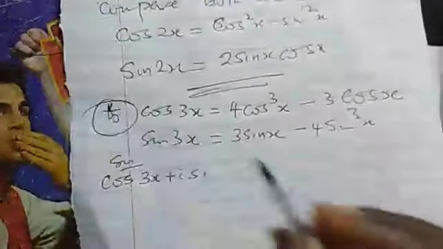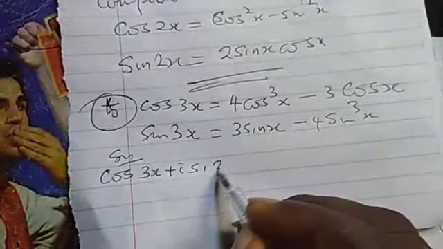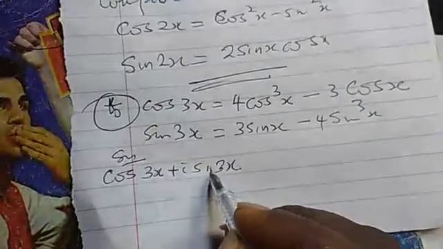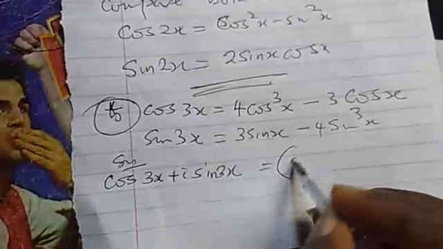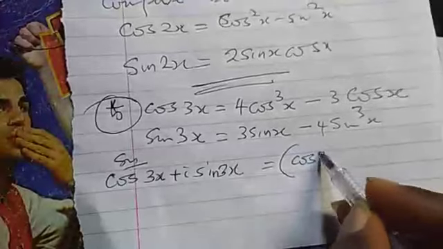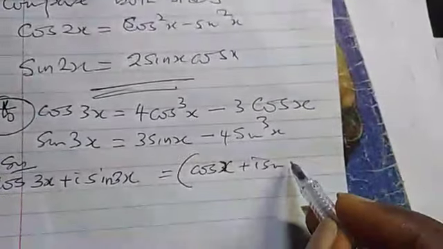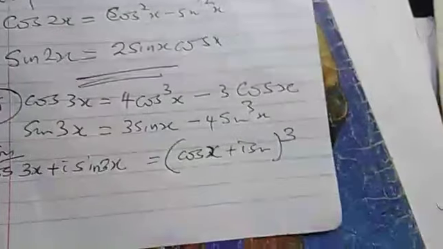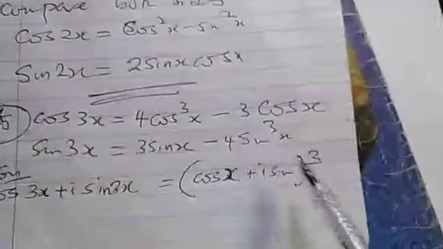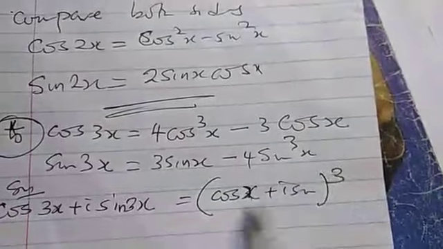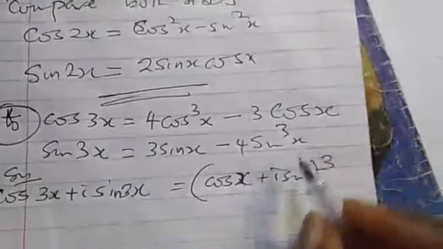Let's say this is B. Cos 3s plus i sin 3s will surely give me cos s plus i sin s all cubed by De Moivre's theorem. We know by De Moivre's theorem we only need to multiply this and it will give us what is here.